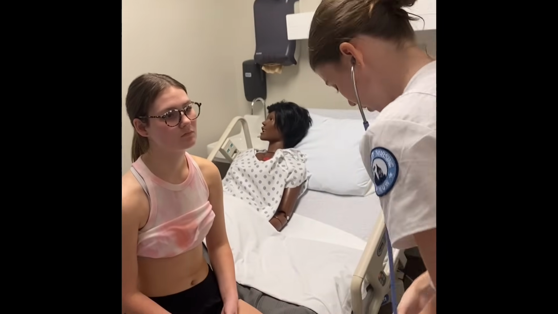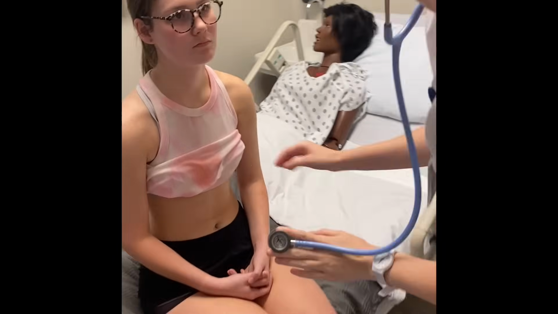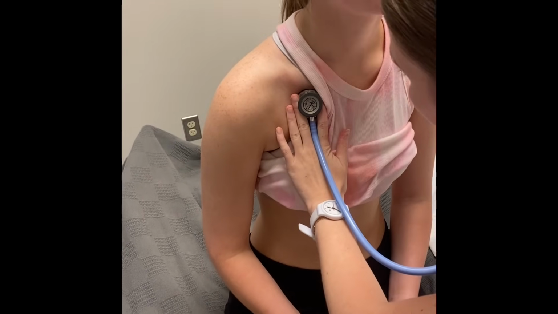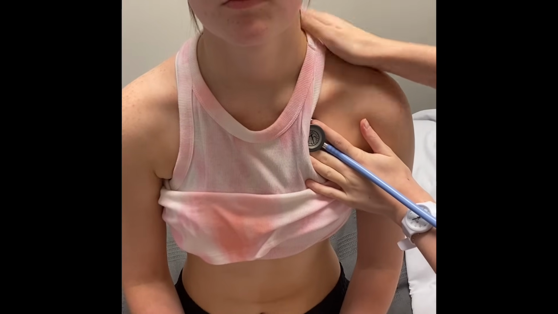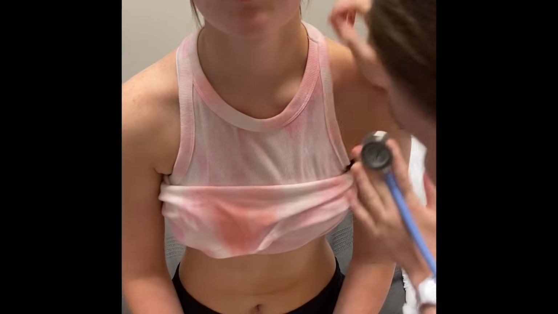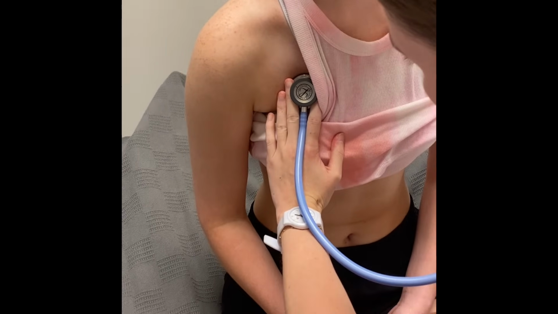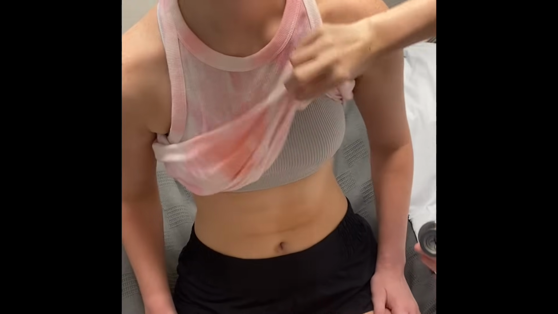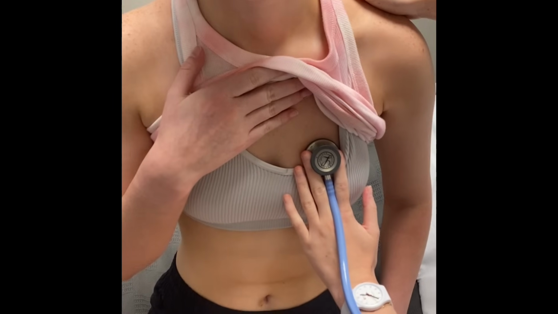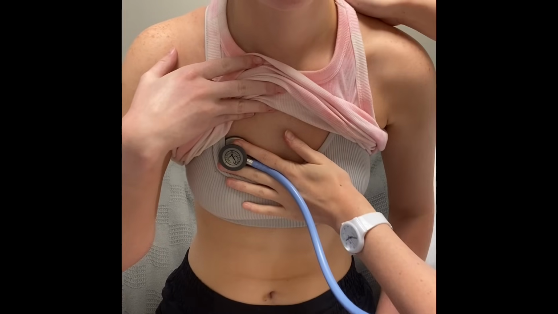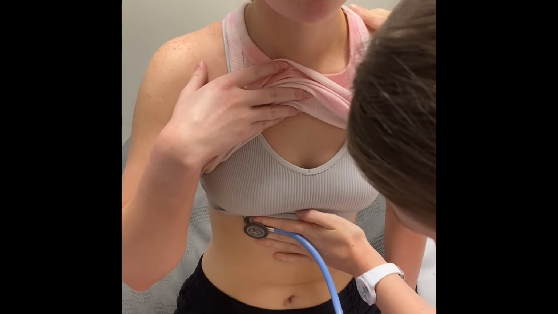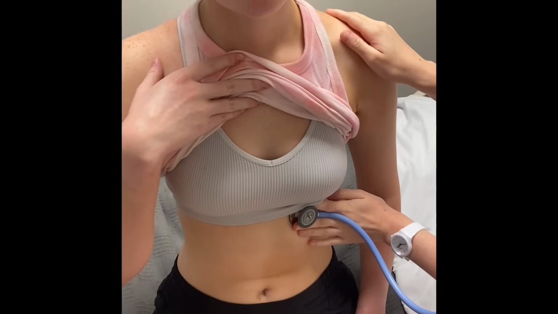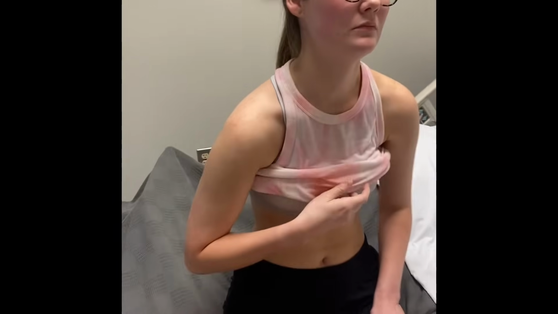Now I'm going to listen to your lung sounds, if that's okay. So I'm going to do the same thing I did over there. I'm going to lift your shirt up if that's okay. I'm going to lift this part up. Okay, so respirations are clear, unlabored, and there's no adventitious sounds noted.